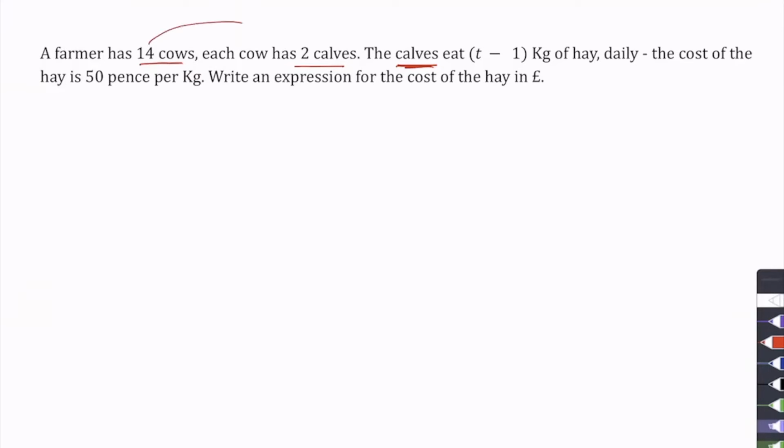So we need to multiply 14 times 2, which gives us 28. So we know we have 28 calves. And the cost of the hay is 50 pence per kilogram. Write an expression for the cost of the hay in pounds. So we have 28 calves, and they're eating T-1 kilograms of hay every day. So we multiply that by T-1 kilograms. And we know that in algebra, if there's a number outside the bracket, we tend to just write it as 28 T-1. It's a little bit neater than writing with a multiplication sign.